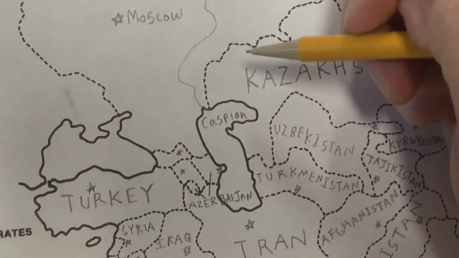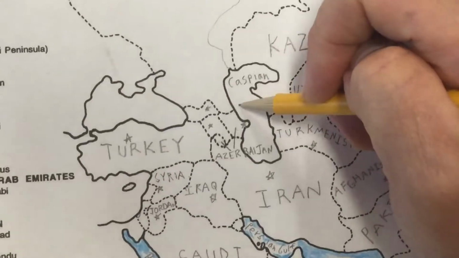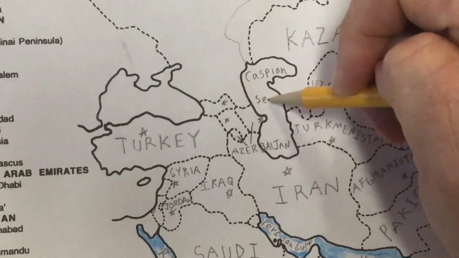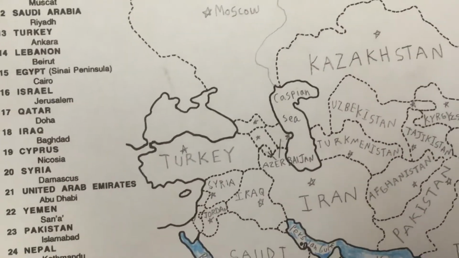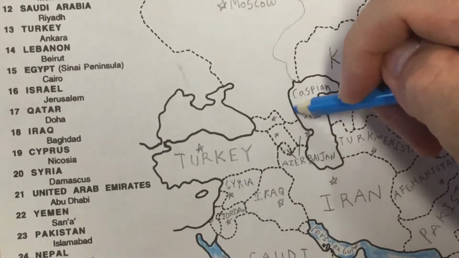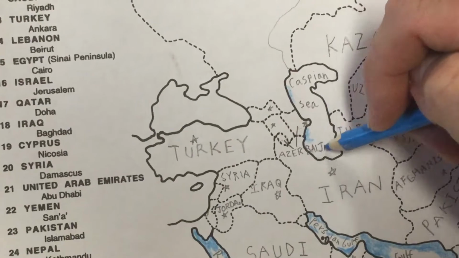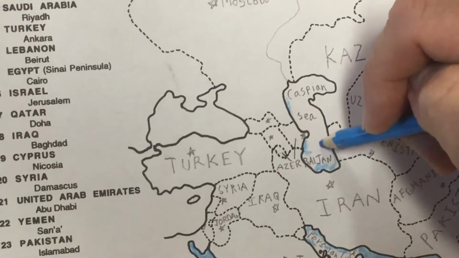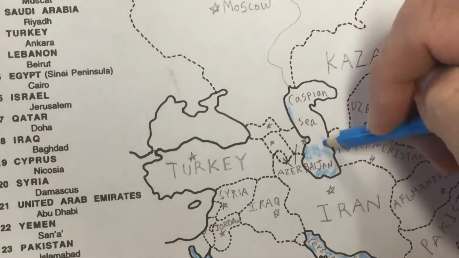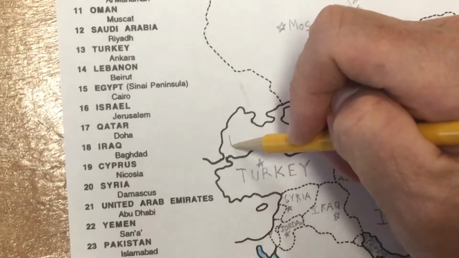Caspian. That is in your list of activities. I'll check that off. Caspian Sea. And I won't color it all right now, but that could be colored in. Just try not to cover up those letters of Azerbaijan. Okay, I'll finish that later. Okay, we've also got the Black Sea too. Why don't we label that while we're at it?